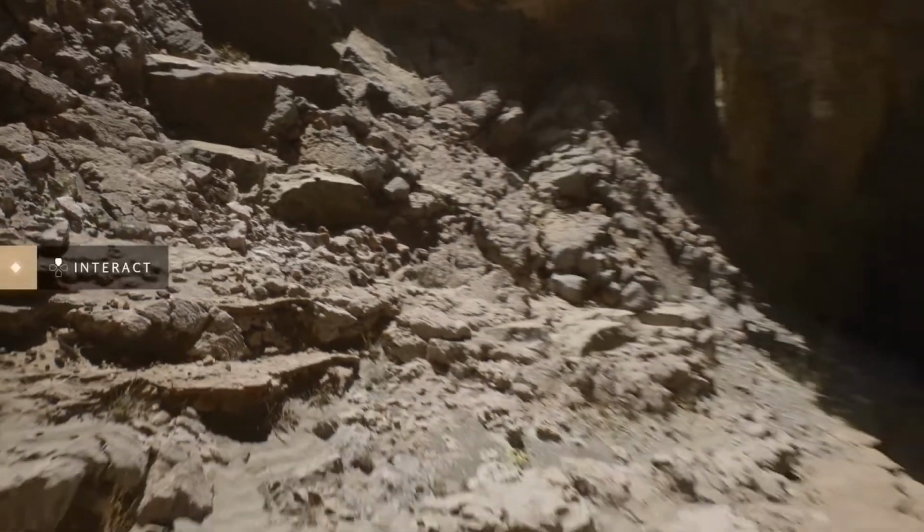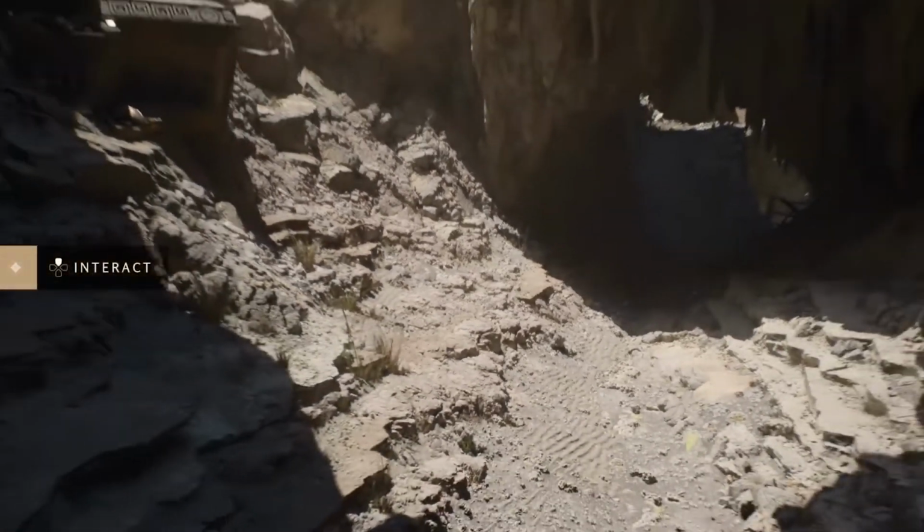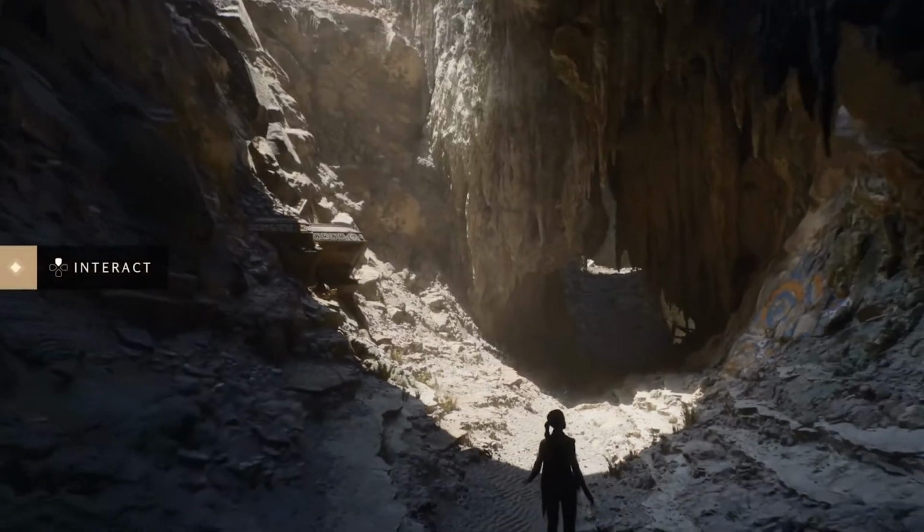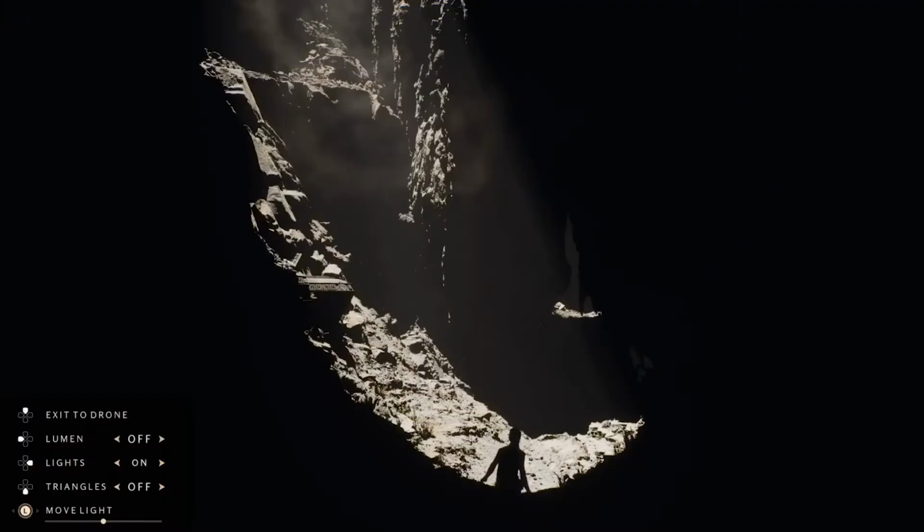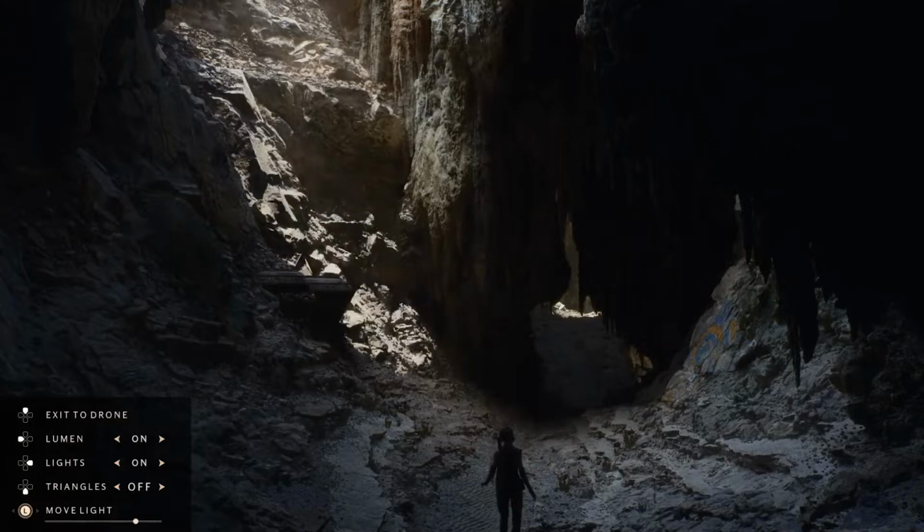Speaking of lighting, all of the lighting in this demo is completely dynamic. With the power of Lumen, that even includes multi-bounce global illumination. With Lumen enabled, we can move the light and the bounce changes instantly.